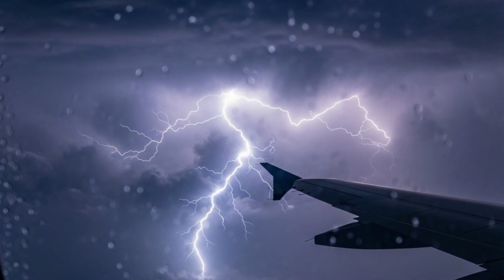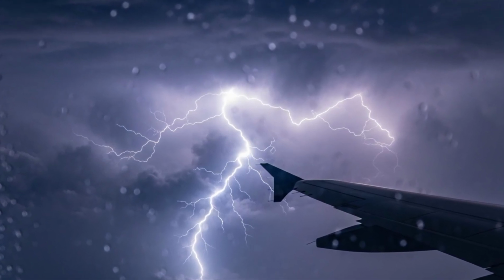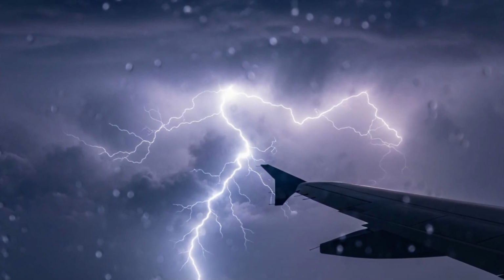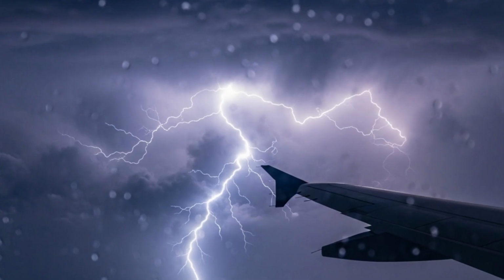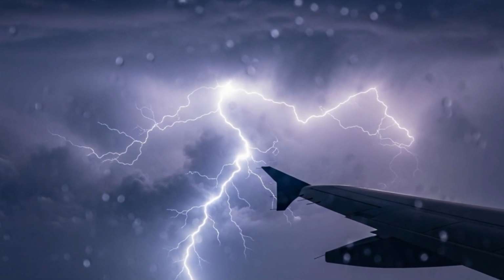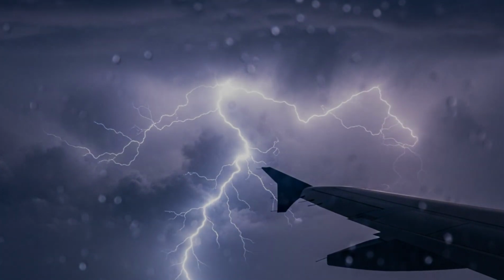The Electra was designed for regional service and capable of handling moderate turbulence. However, the storm cells over the Andes that afternoon were severe. Convective currents produced strong updrafts and downdrafts. Lightning strikes were not uncommon in such conditions.